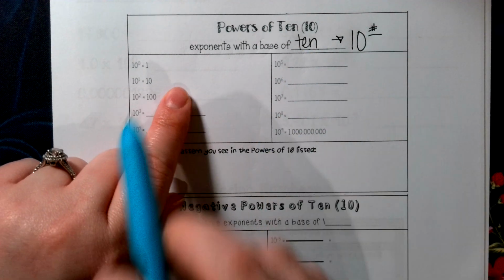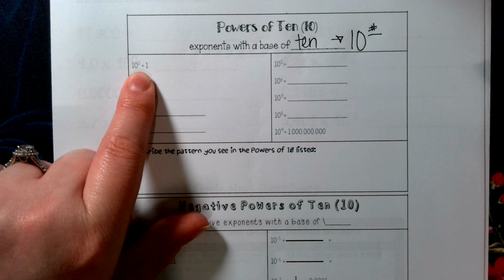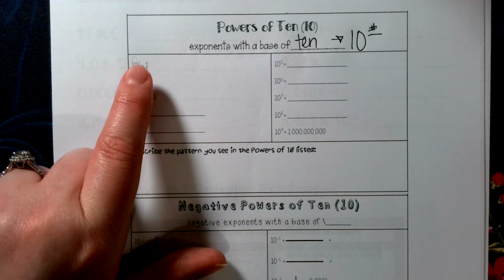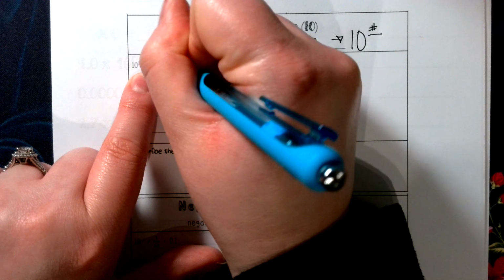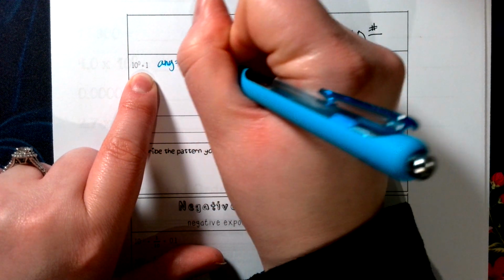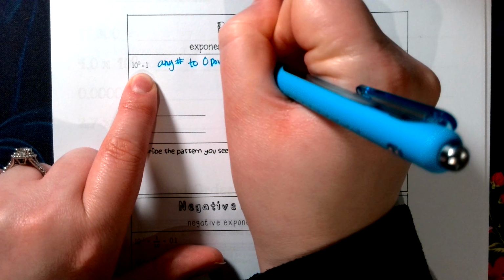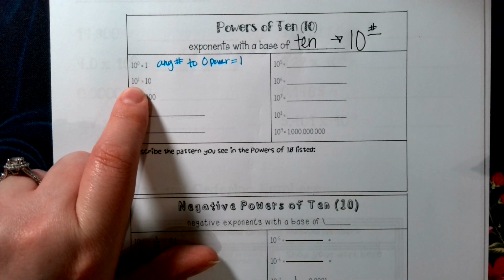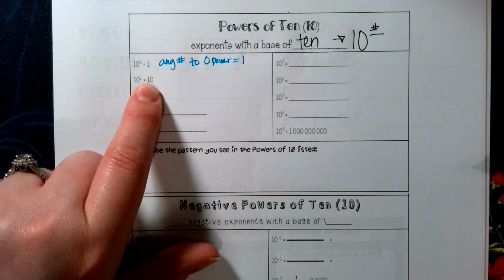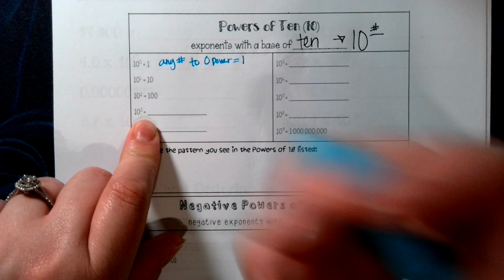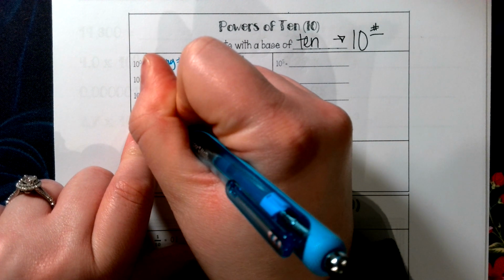So, with our positive powers of 10, first off, 10 to the 0, a lot of people forget, but any number to the 0 power is 1. Any number to the 0 power is equal to 1. 10 to the first power, that's equal to 10. 10 squared is 100. 10 to the third power is 1,000.